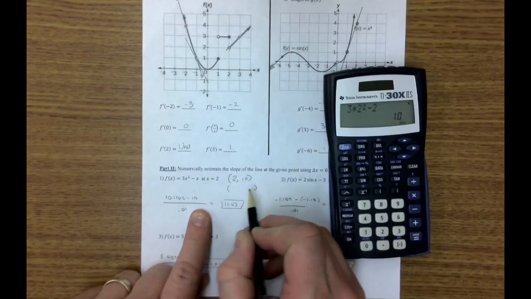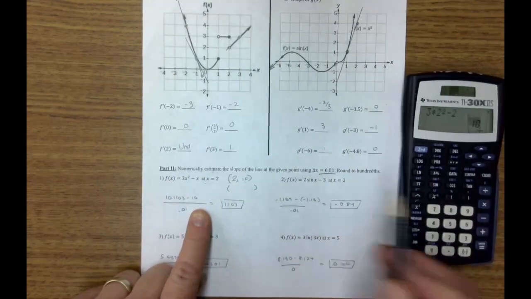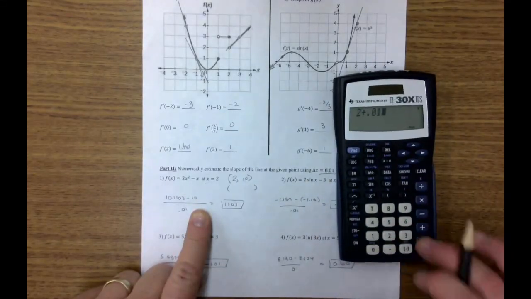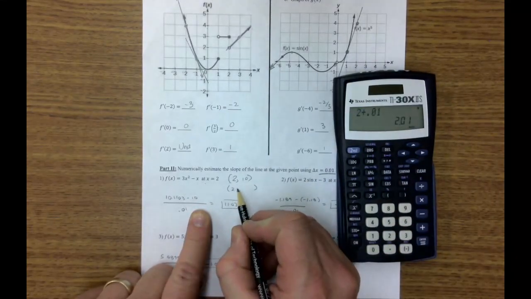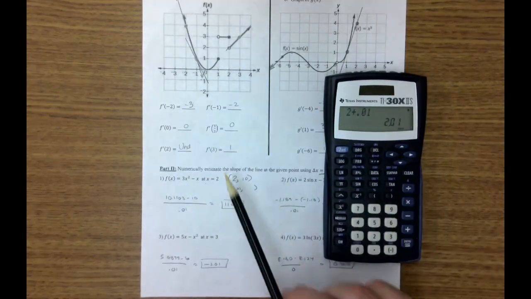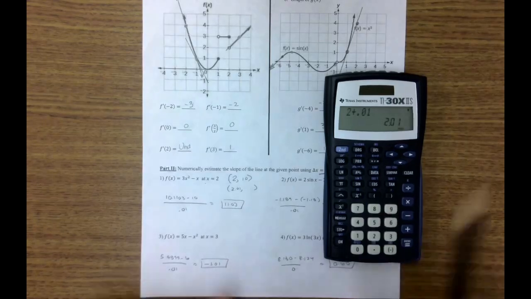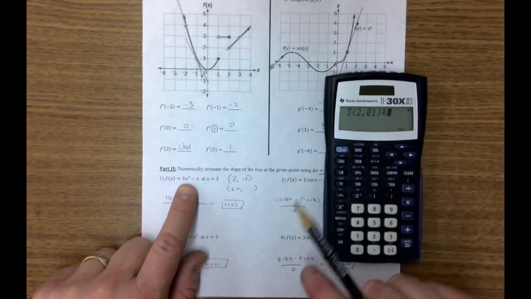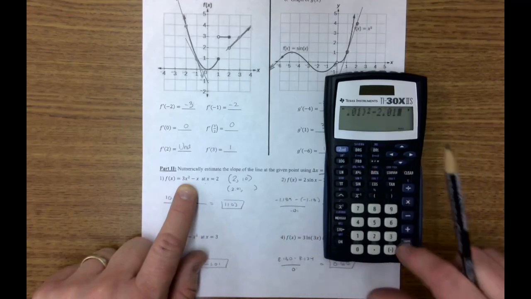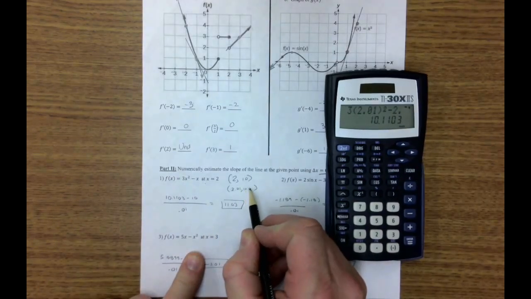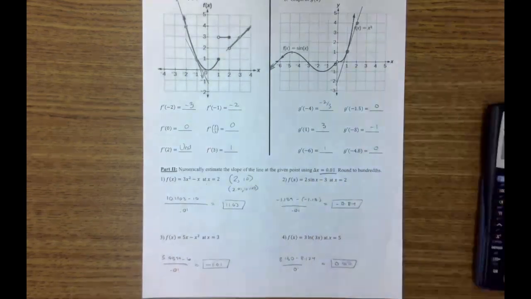And then for my next point, I'm going to let delta x equal 0.01. So if I take 2 plus 0.01, there is my new input. I'm going to find the slope between those 2 points, which are relatively close together. So now if I do 3 times 2.01 squared minus 2.01, there's my other output, 10.1103.